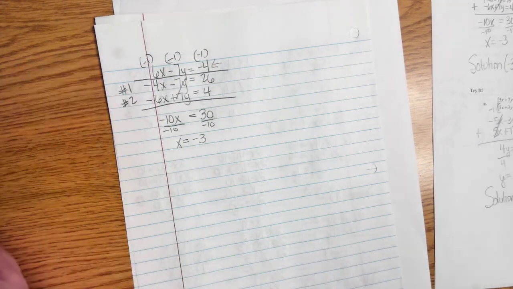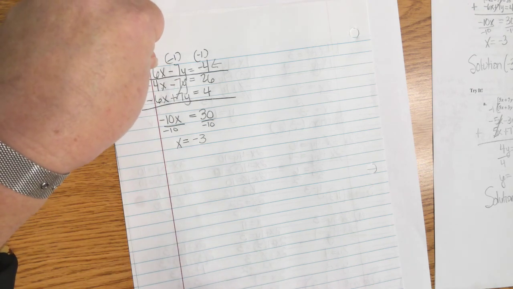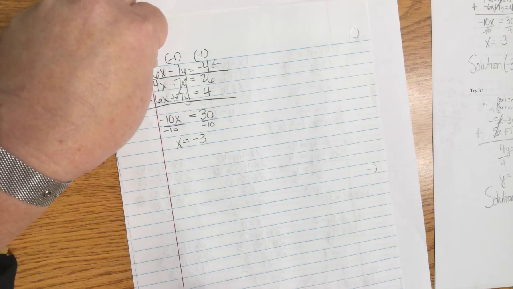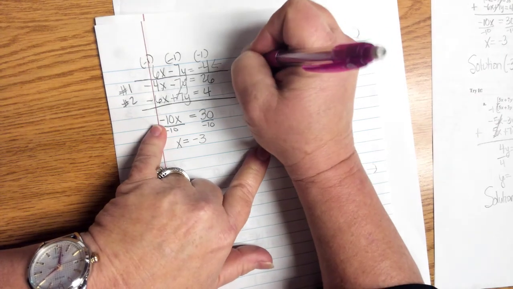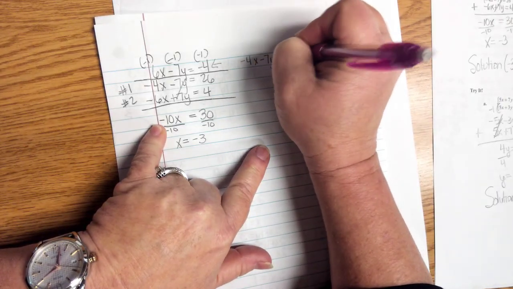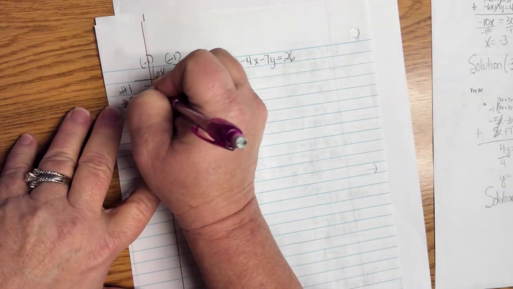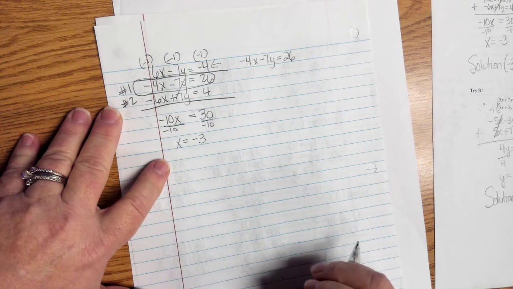And those are the only two that I can go back and substitute it in for, okay? I can't go back and substitute it up here because that's not what I used, all right? So I'm going to come over here and I'm just going to use negative 4x minus 7y is equal to 26. I would suggest that you just use the one that you didn't change at all, okay?